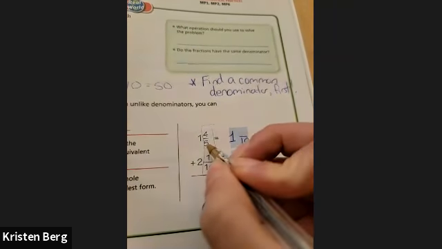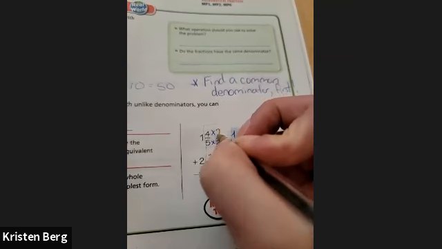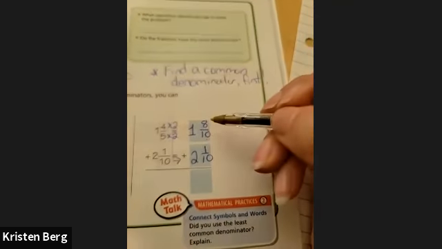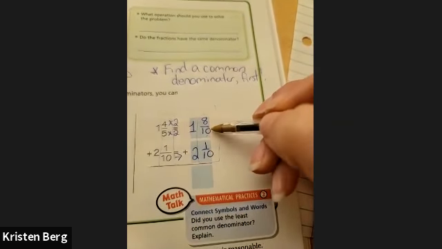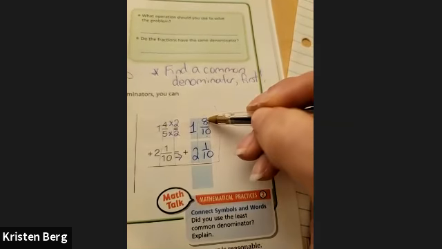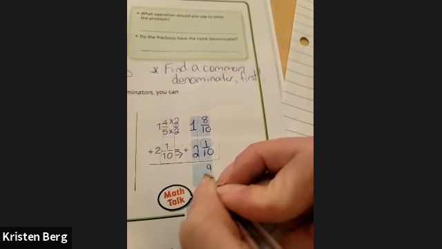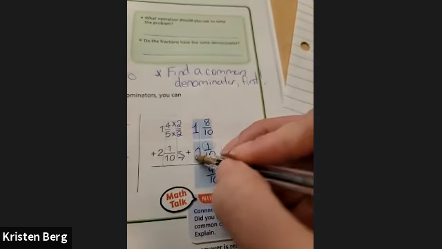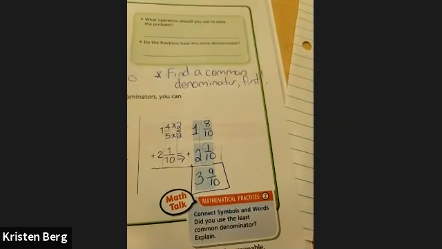So how do I change a 5 to a 10? I times it by 2, and then I times this by 2. So 4 times 2 is 8. Now, can I add just the fraction part? And you should be saying yes, because they have common denominators. So 8 plus 1 is 9 out of 10 slices. And then here, if you look at the whole number, you have 2 plus 1, which is 3. And this is your answer. So it was 3 9/10.